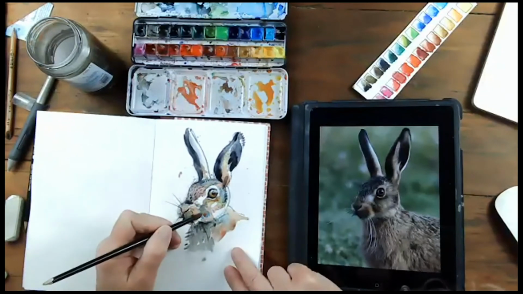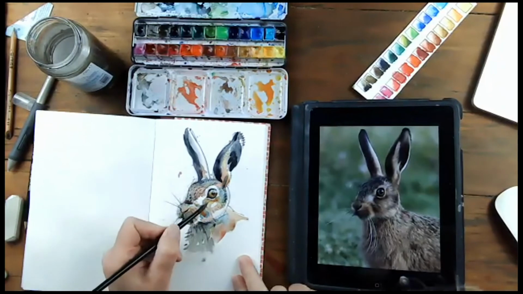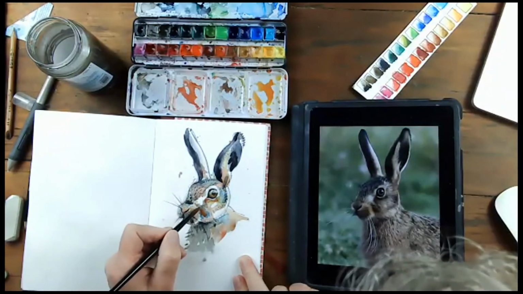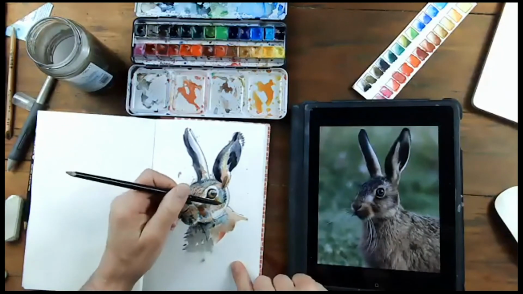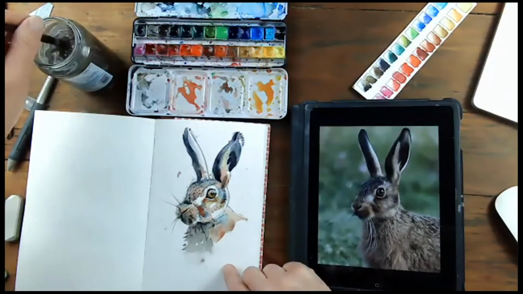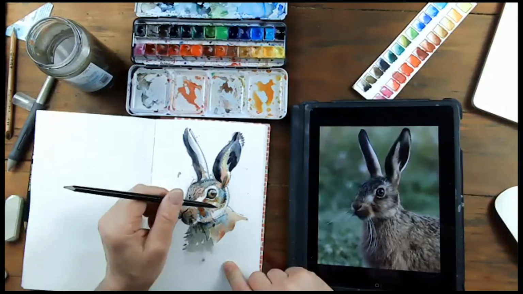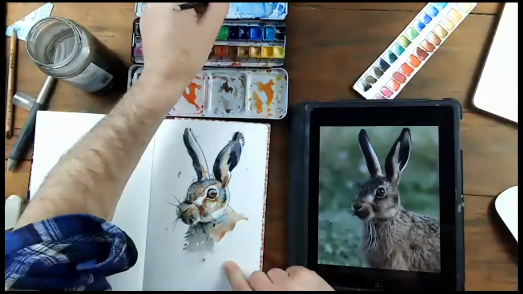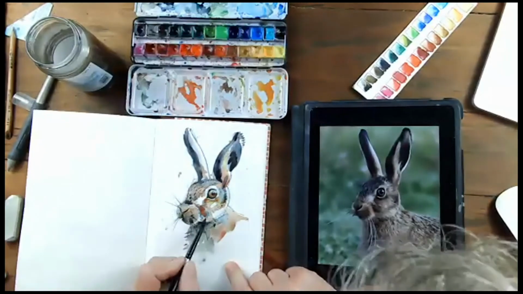And of course, watercolor is an additive medium, so I'm just adding color that's not necessarily very dark, but it's combining with the colors underneath to just turn things darker. Gradually, every layer that I put on gradually darkens down everything else. It's what they mean by an additive medium. The more you add, the darker it gets.